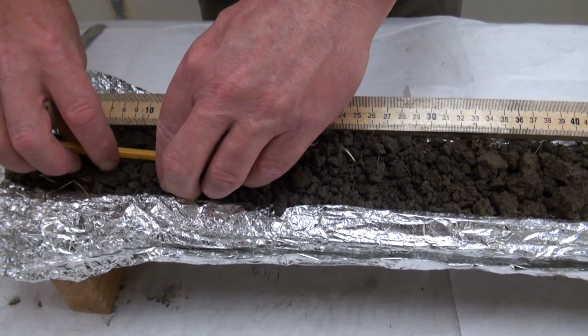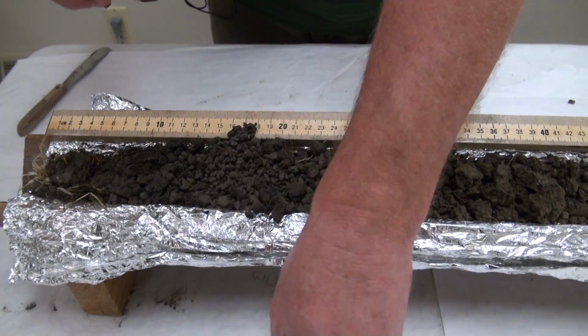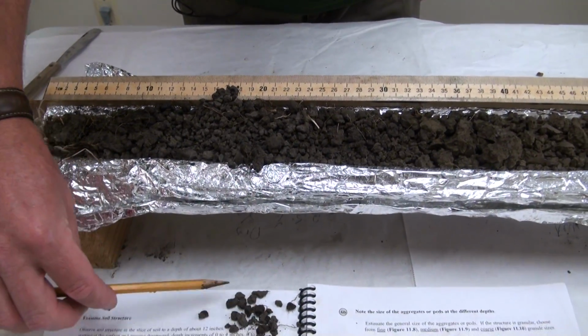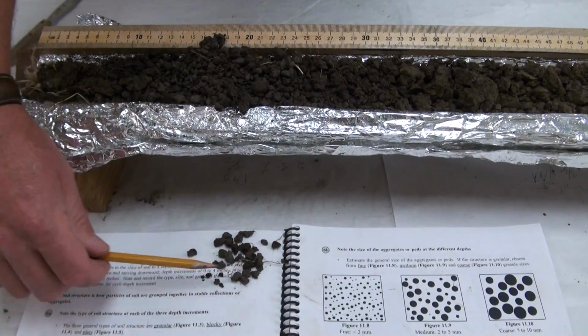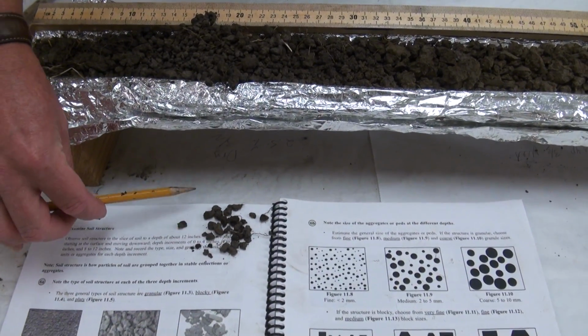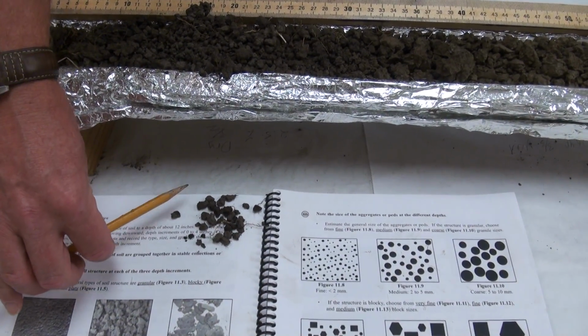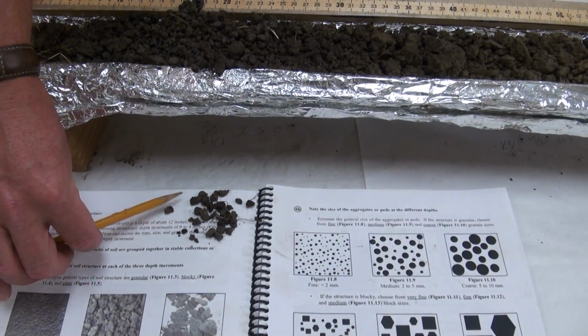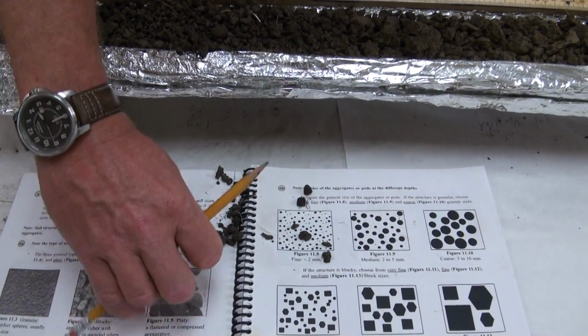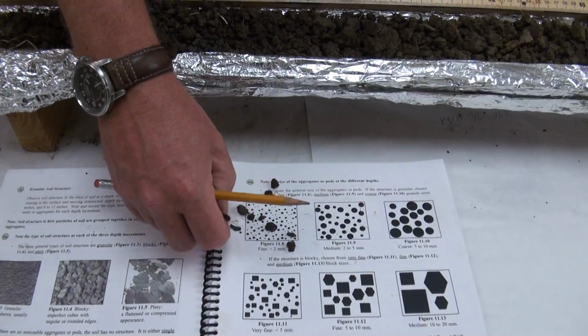We'll pull some out, put them on the page here. We can see they're very well defined, and we're going to give them medium granular. We'll determine the class size here. Over on this page we have the ranges.